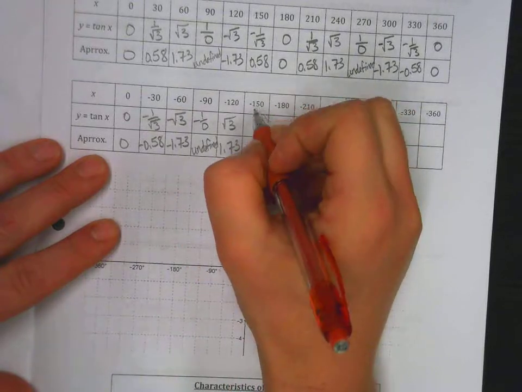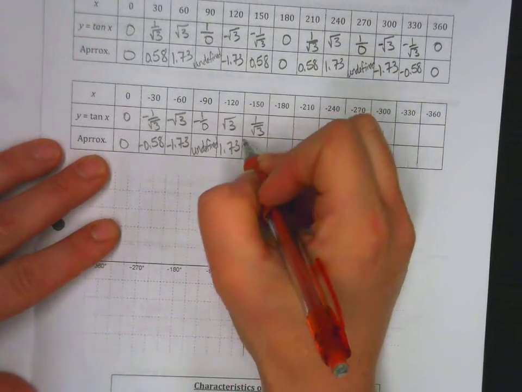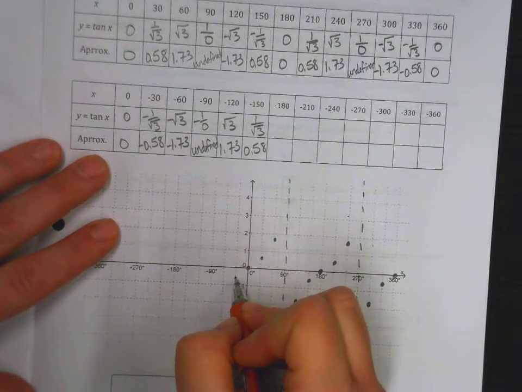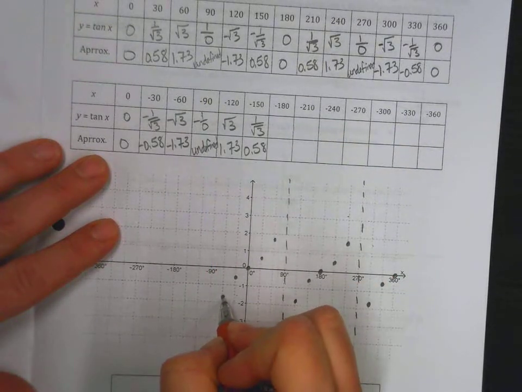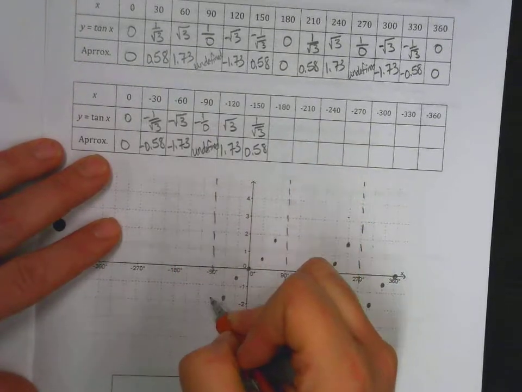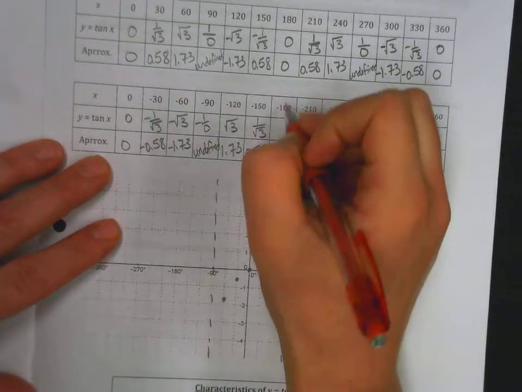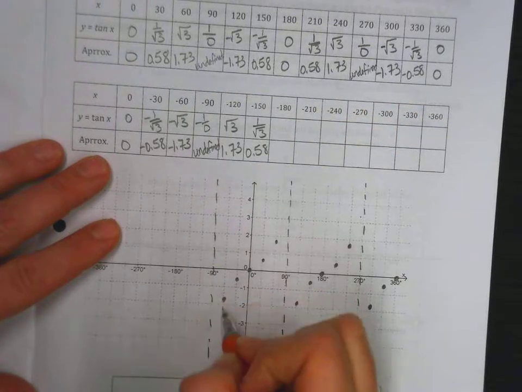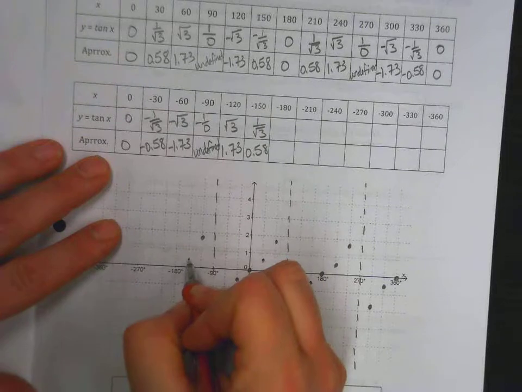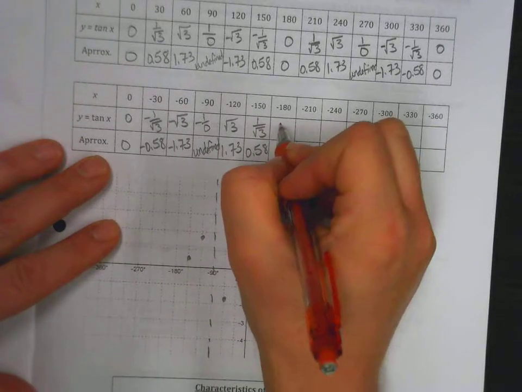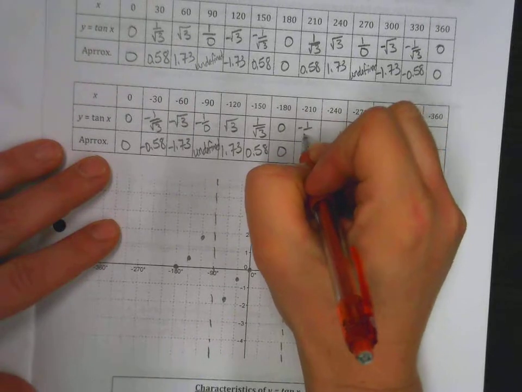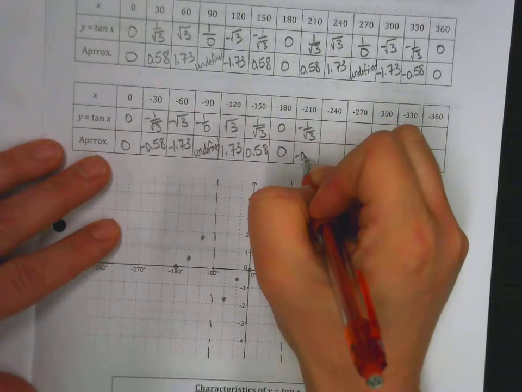Okay, so if I start to plot these points going the other direction, at negative 90 we have this asymptote occurring again. Negative 180 should be 0. Negative root 3.